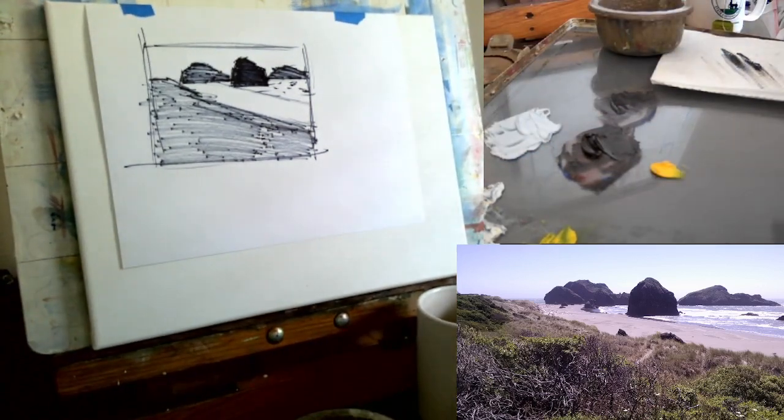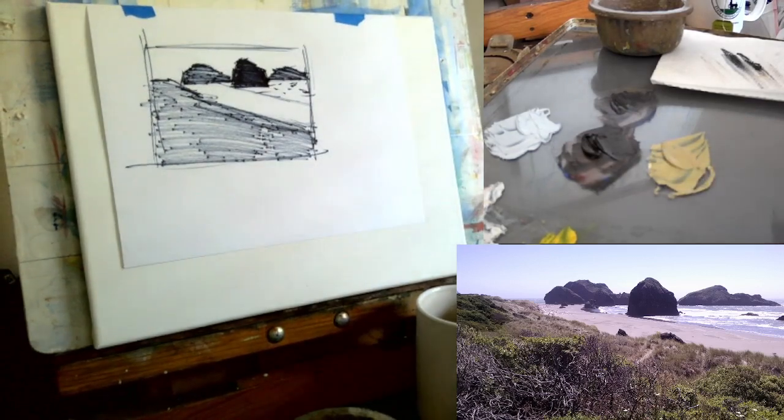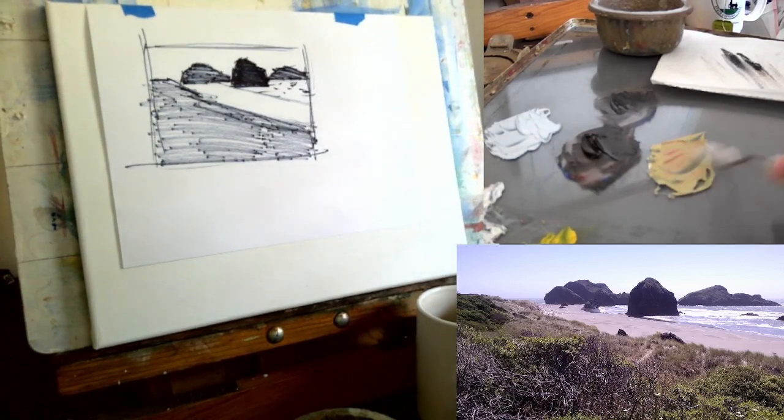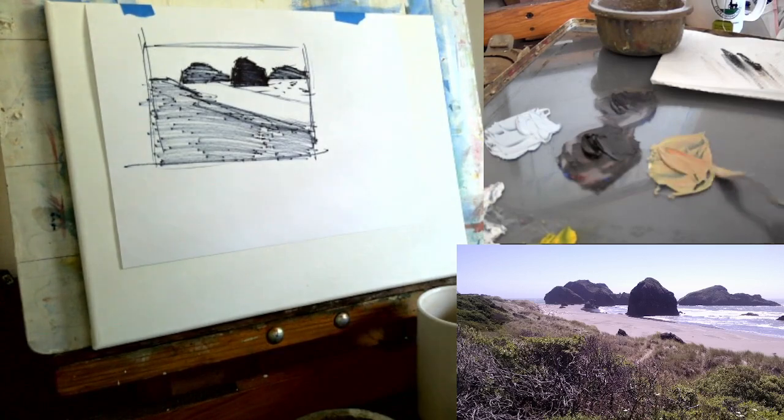Yellow. Need a little red, a little blue. Let's find out where this is going. Not red enough. Too yellow, not red enough. A little more red. That's closer.